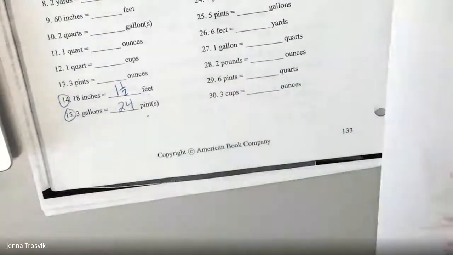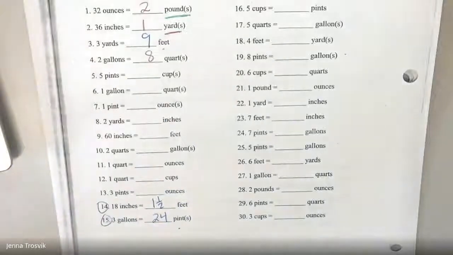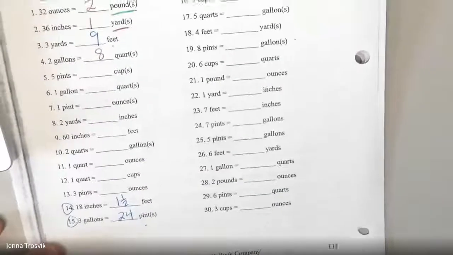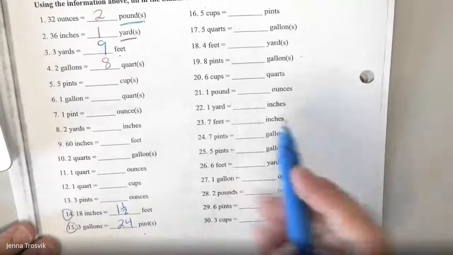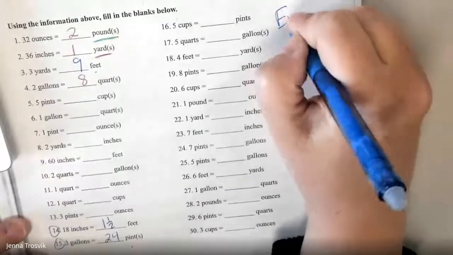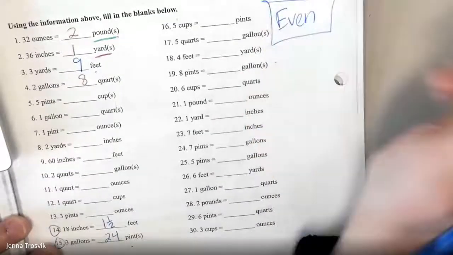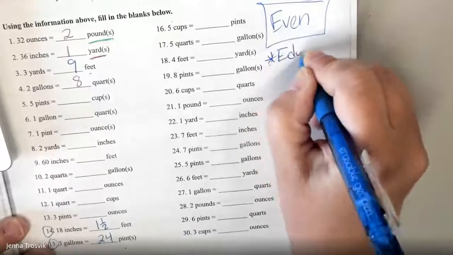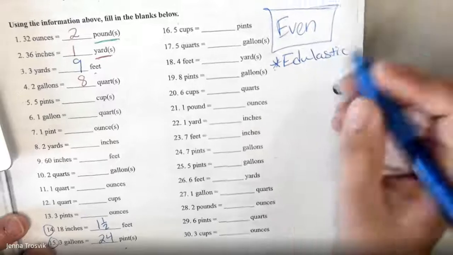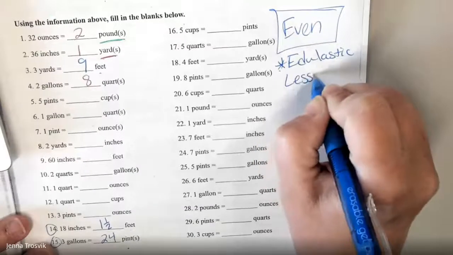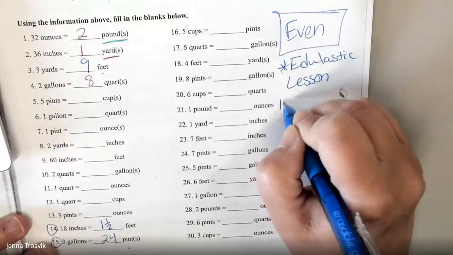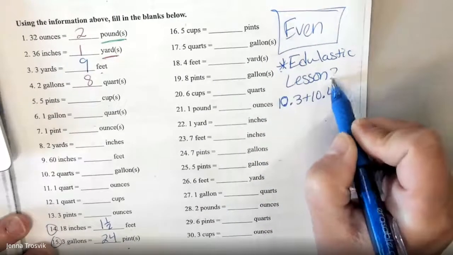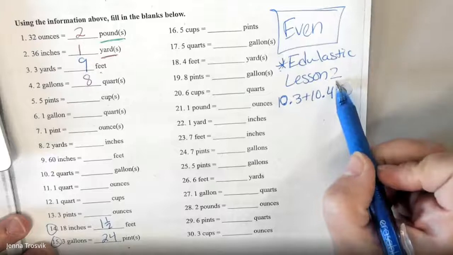All right, guys. I would say that this is a lot of problems to do. If you're not in school today, I want you to just focus on the even problems only. So just do the even problems, submit when you're done, and then do Edulastic lesson 2, lesson 4. I believe it's lesson 2. I could be wrong, but I'm pretty sure it's lesson 2.